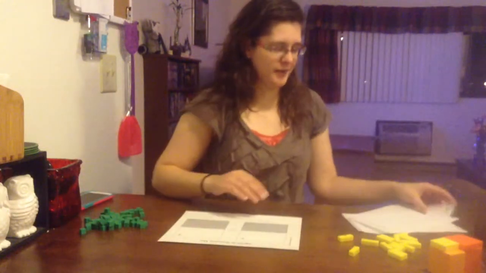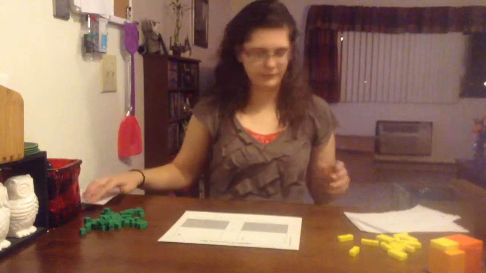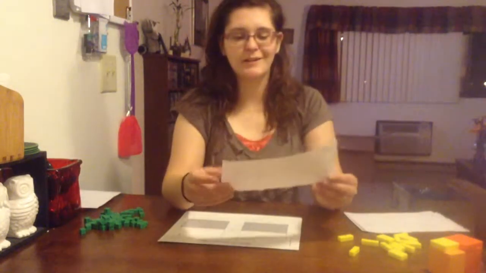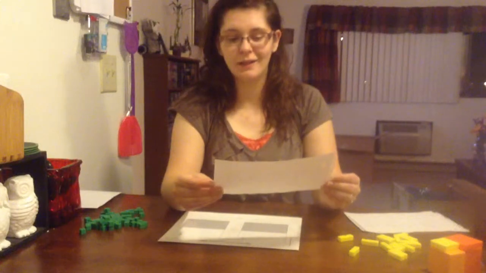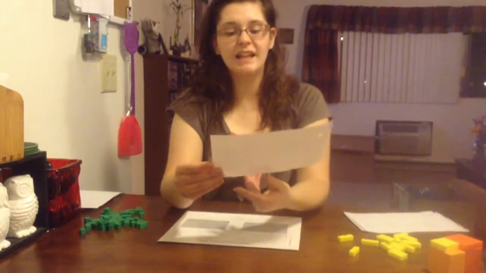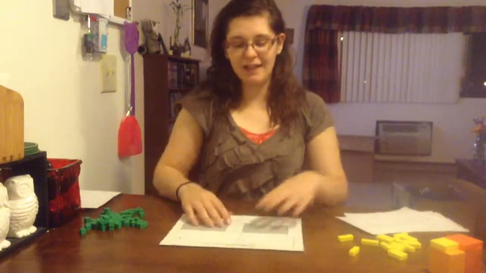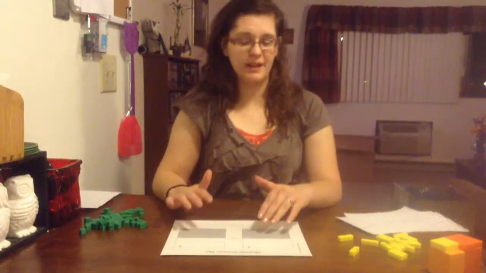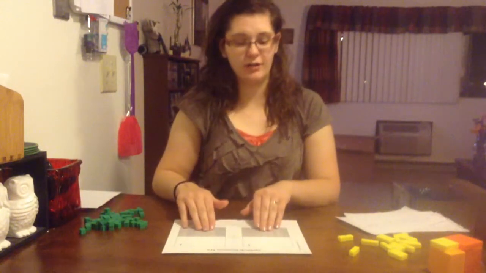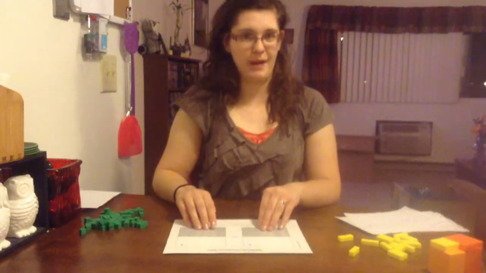Let's try a harder one. 3x minus 1x equals negative 1x plus 9. Now in this case, you're going to set it up a little differently. Last time we only dealt with positive values. Well, in this case, we have some negative values, which will go in the negative quadrant of our quadrant mat.